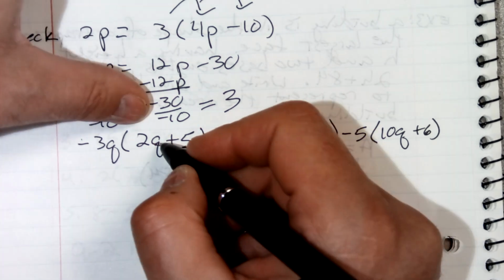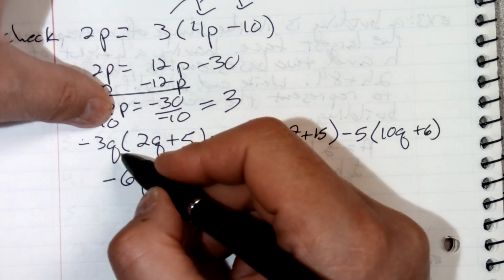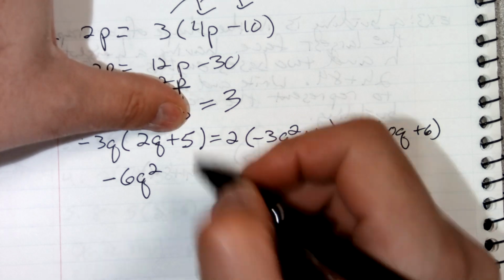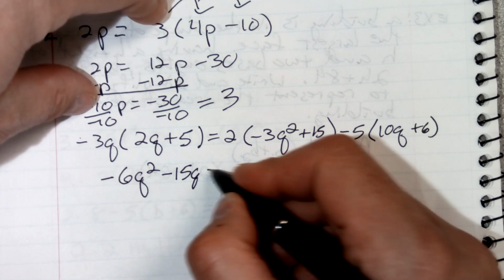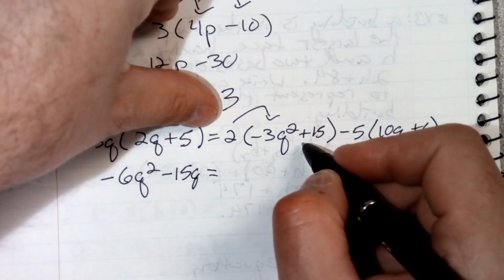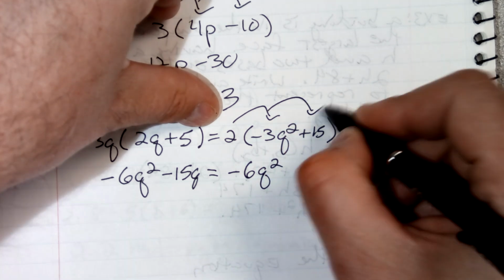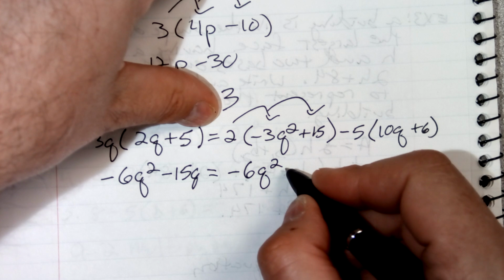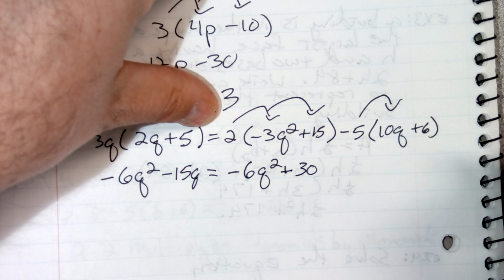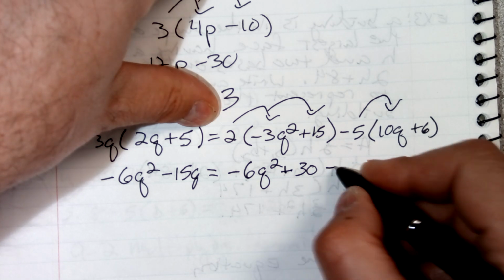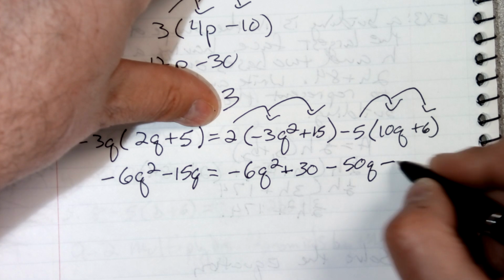Negative 3q times 2q is negative 6q squared. Negative 3q times 5 is negative 15q. 2 times negative 3q squared is negative 6q squared. 2 times 15 is 30. Negative 5 times 10q is negative 50q. Negative 5 times 6 is negative 30.